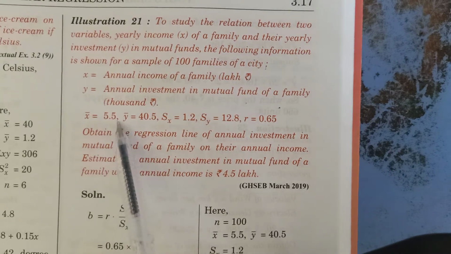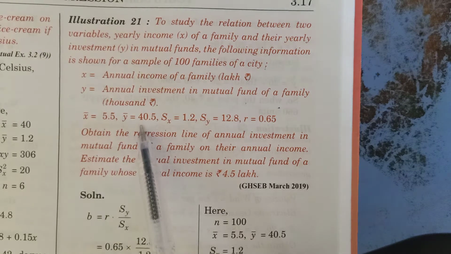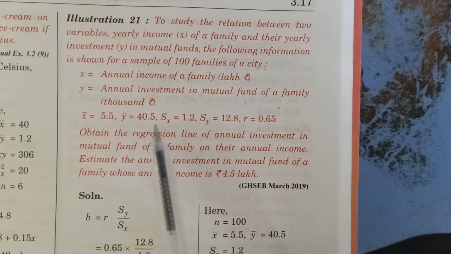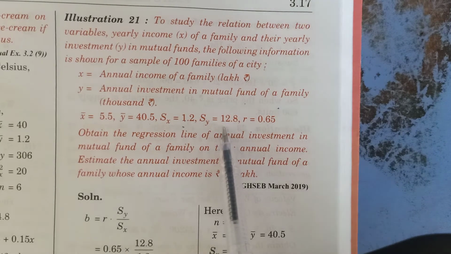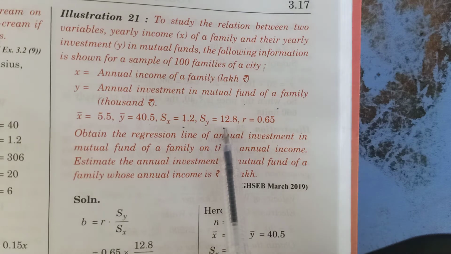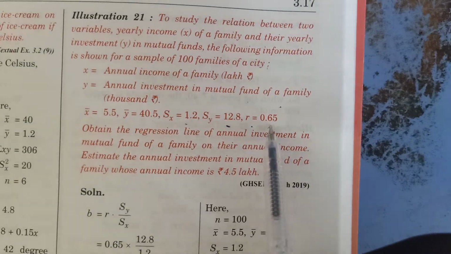X bar is given 5.5. Y bar is provided 40.5. Sx is given 1.2, Sy is provided 12.8 and r is given 0.65.